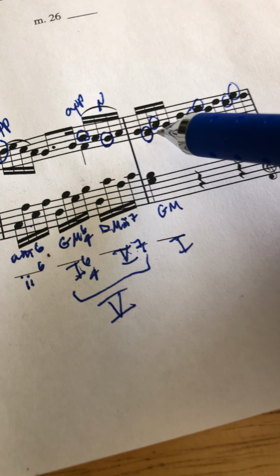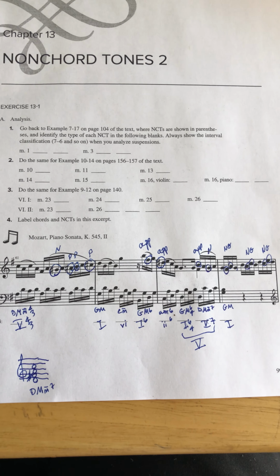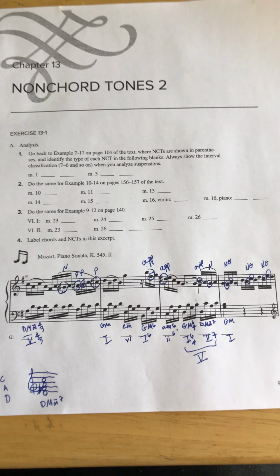Here, neighbor group. Now, it's easy to spot these neighbor groups because you have the first pitch, the original pitch, and then you end with the original pitch. And what happens between is we visit both our lower neighbor and our upper neighbor. So here, B and B, lower neighbor, upper neighbor. D and D, lower neighbor, upper neighbor. Those are neighbor groups. So that's page 99, letter A, number 4. Hopefully that helps.